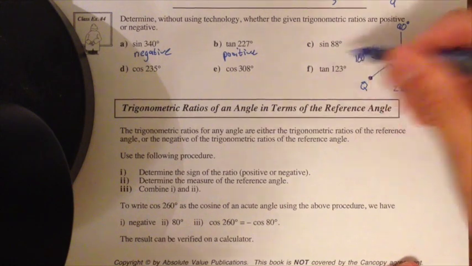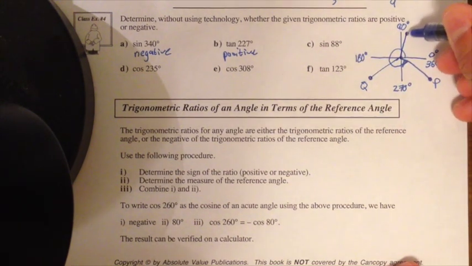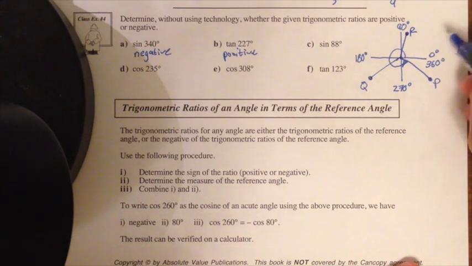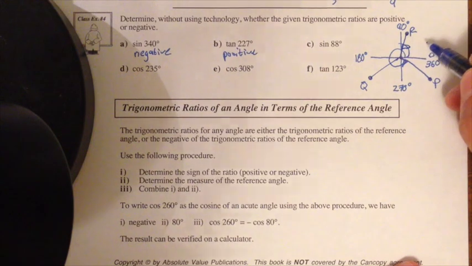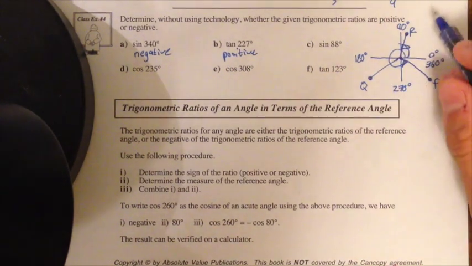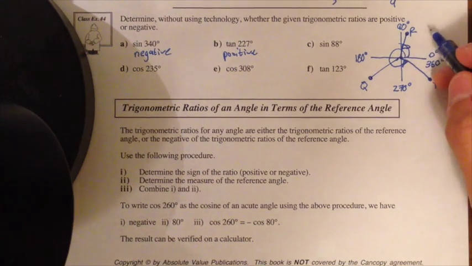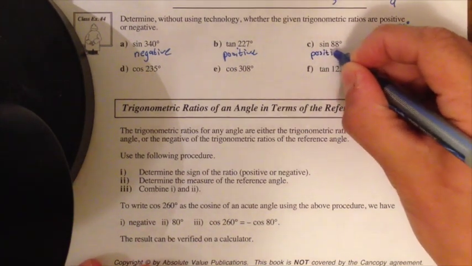For sine 88, I know that this angle is going to be in quadrant 1. I'm going to call that angle R. And if that is my angle, it's in my first quadrant, and I add sugar to coffee. If I add sugar to coffee, then that add means all ratios are positive, which means I again have a positive ratio.